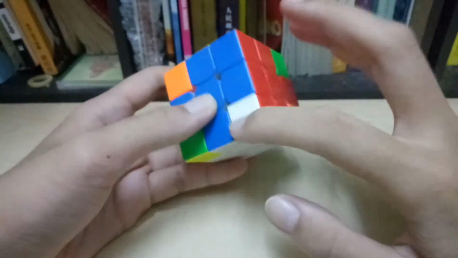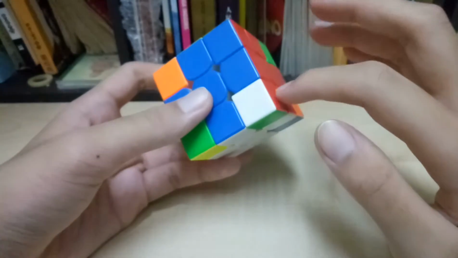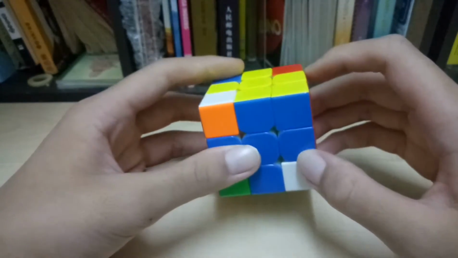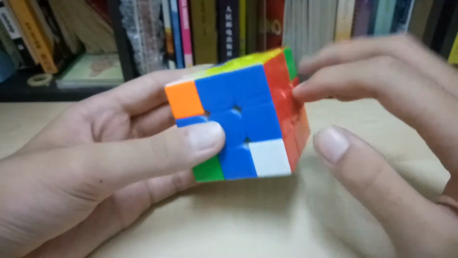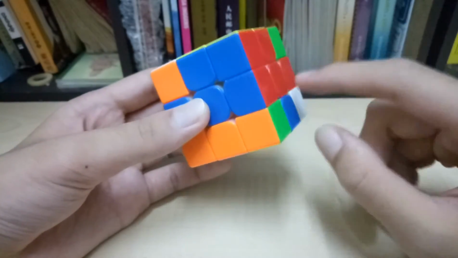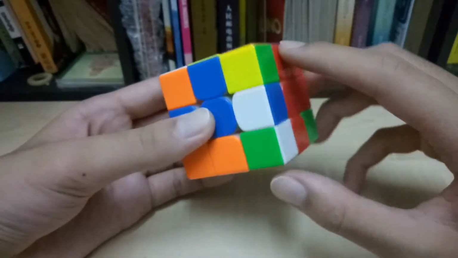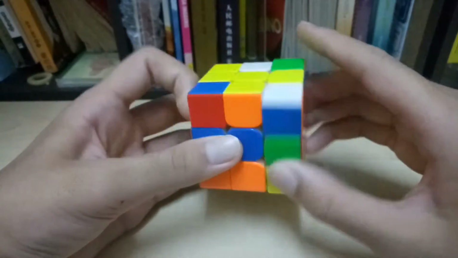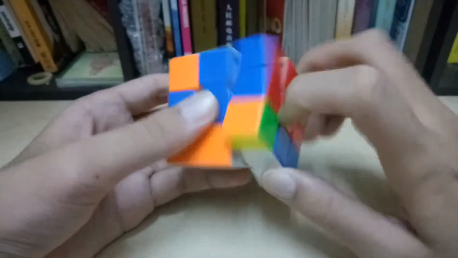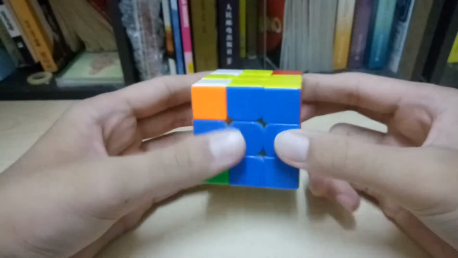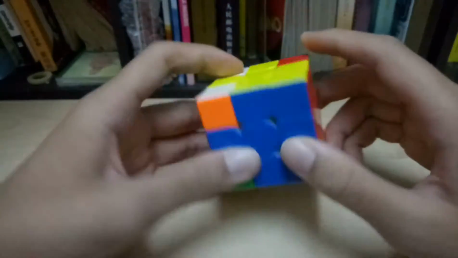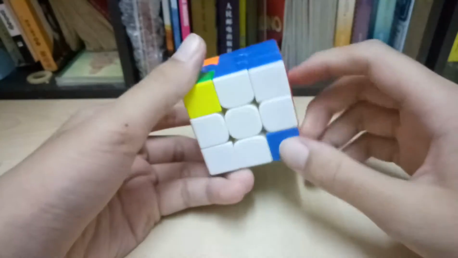This goes to here. It is a D layer side target, so we move it to the R face like this. It's here, so we move it over to here. Swap, and then undo.